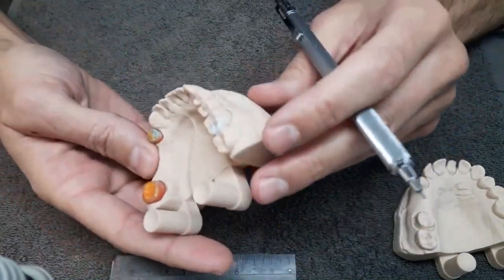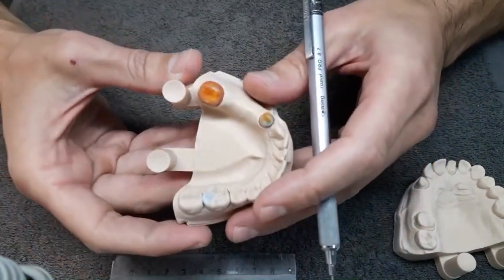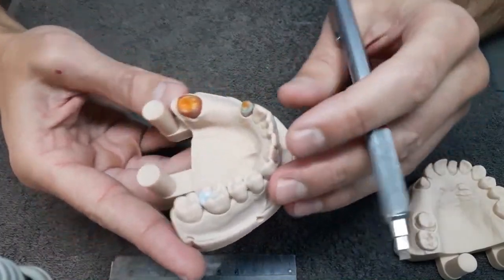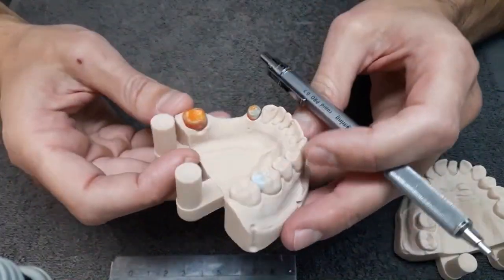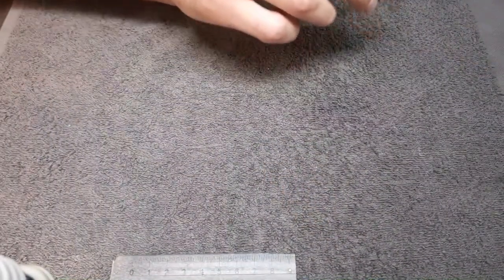So it's very easy to control. There's going to be very little to retouch or remodel once you have your pattern done.